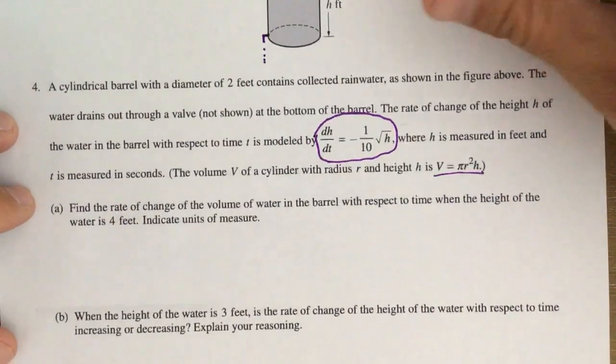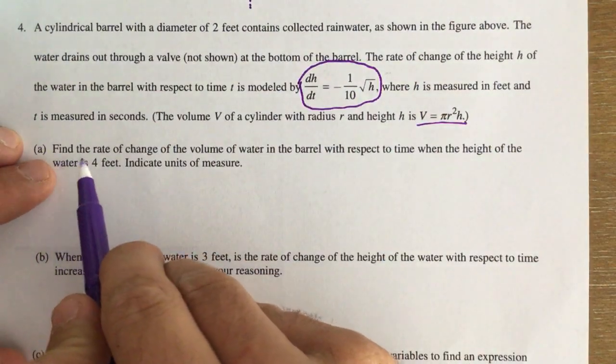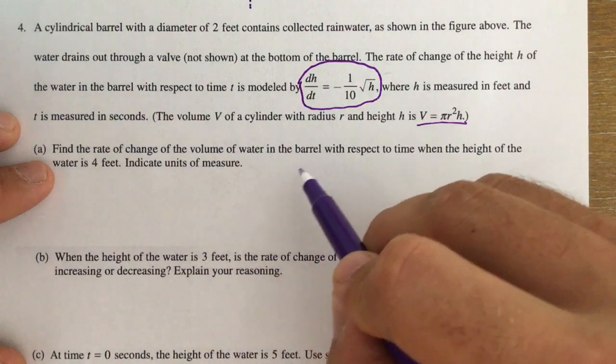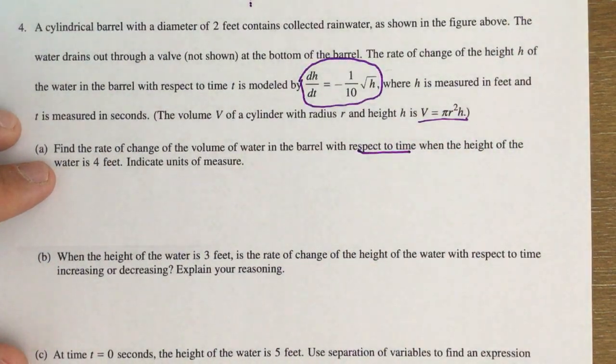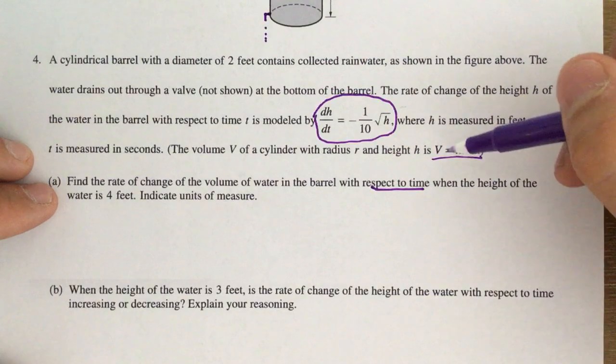All right, so we have 3 parts. Hopefully it won't take too long. Find the rate of change of the volume of water in the barrel with respect to time. Taking derivatives with respect to time, so everything gets a prime on it, when the height of the water is 4 feet. Indicate units of measure. What am I supposed to do? Find the rate of change of the volume of water. Where does it talk about volume anywhere? It looks like right here.